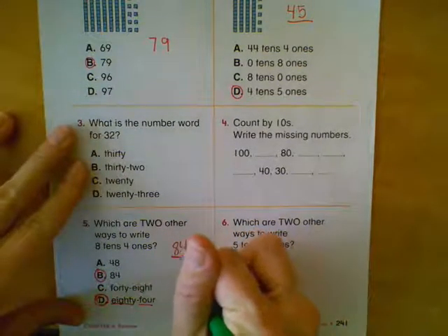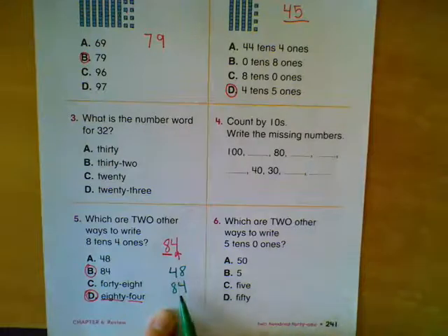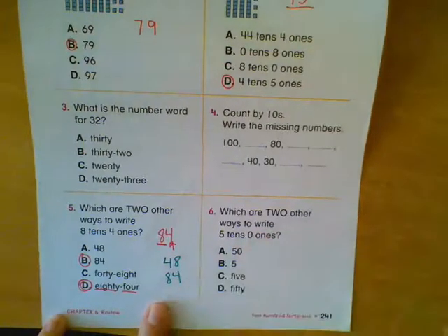Now, before we move on, because that got a little confusing for some of you, why are 48 and 84 not the same? Sage? Because they don't have the same number of ones. Yeah, they have different amounts of tens and ones. So don't get confused on that.